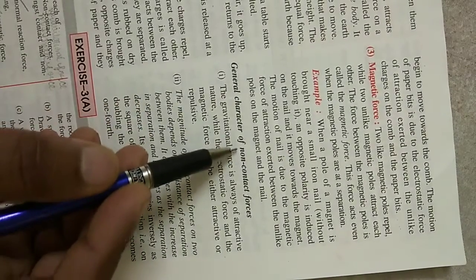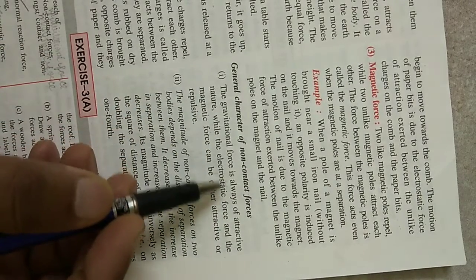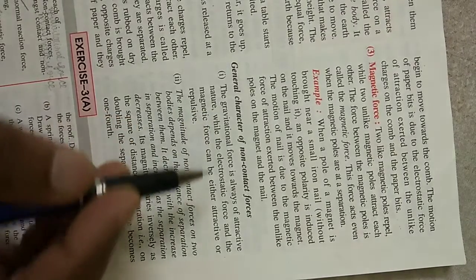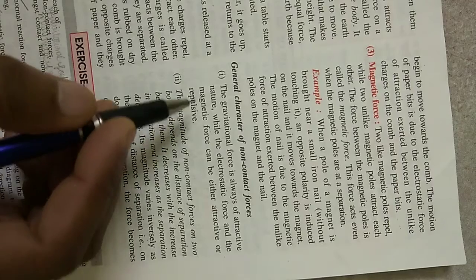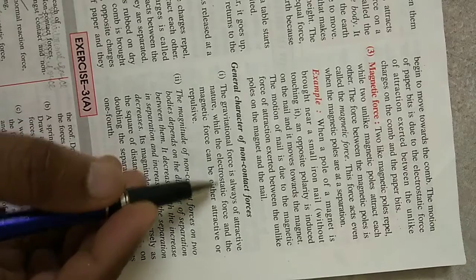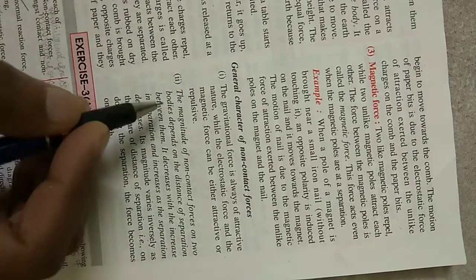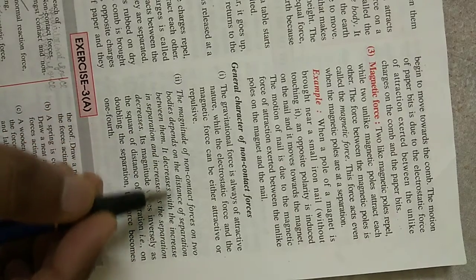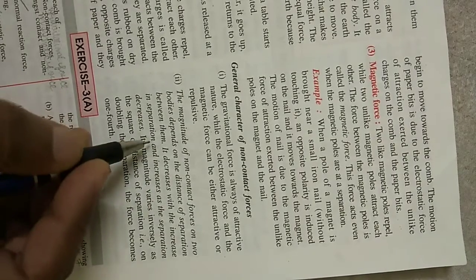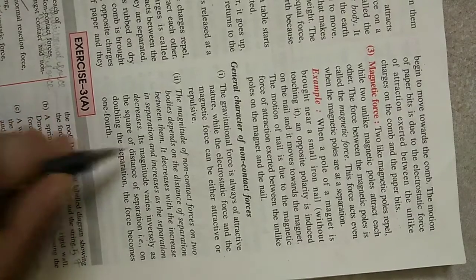Now general character of non-contact forces: first one is gravitational force is always attractive in nature. As I told you, force of gravitation is always attractive. But magnetic force can be attractive as well as repulsive. Same case with the electrostatic force. Second one is the magnitude of non-contact forces on two bodies depends on the distance of separation between them. It decreases with the increase in separation and increases as the separation decreases.